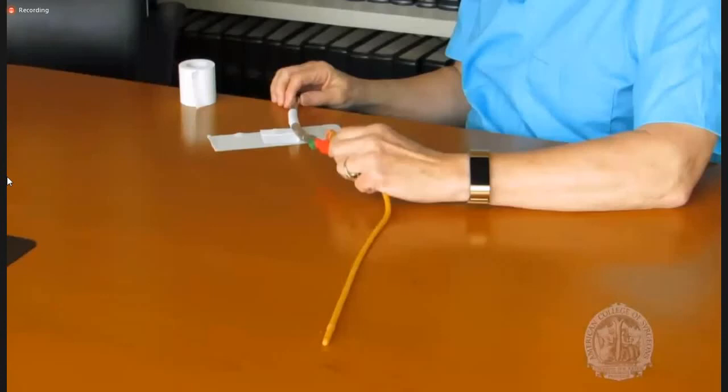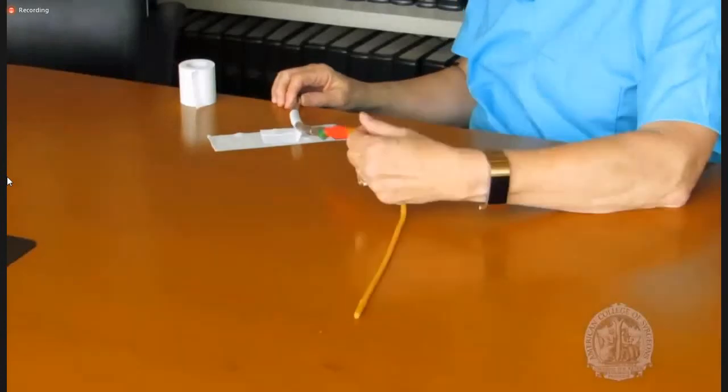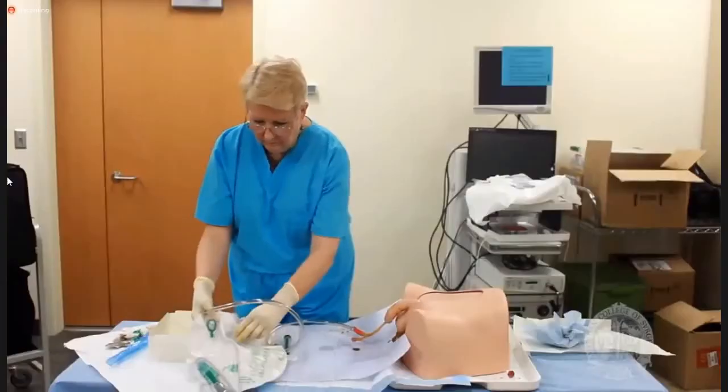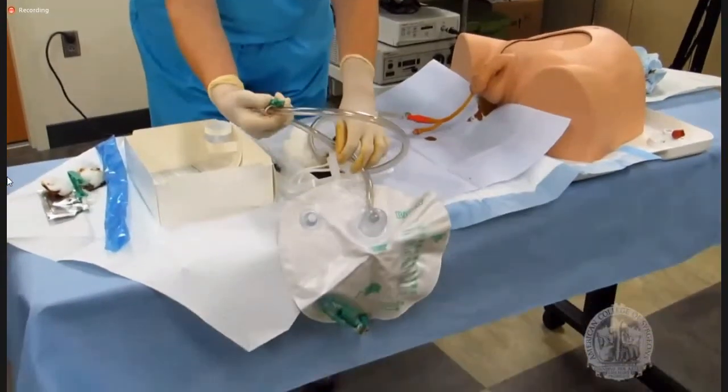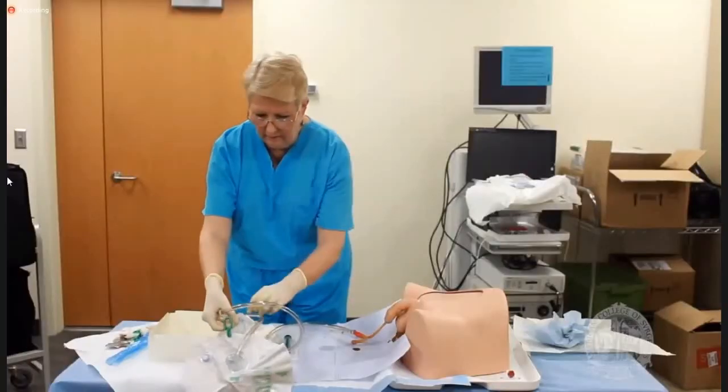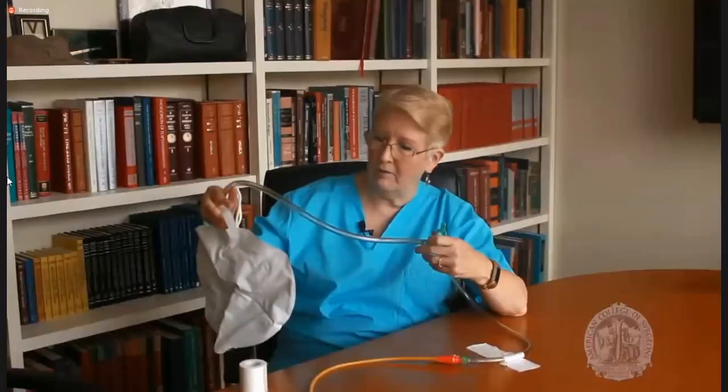Whether using tape or a commercial stabilization device, leave enough slack in the catheter and tubing so there's no tension on the bladder neck. The tubing can then be clipped to the sheets or the patient's gown. The bag should be placed in a dependent position and never above the bladder.